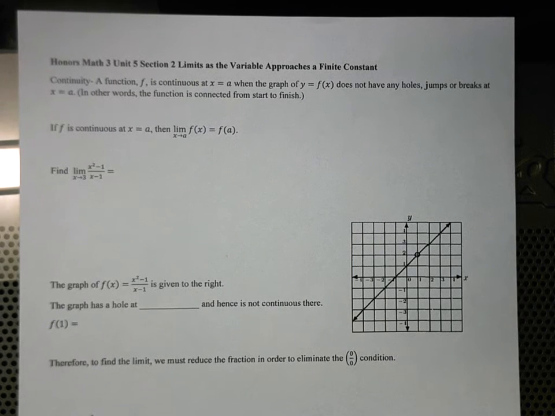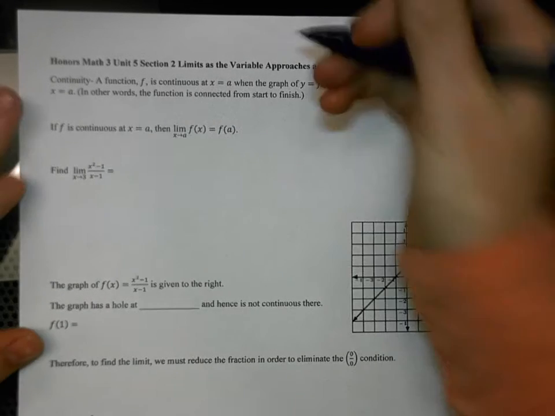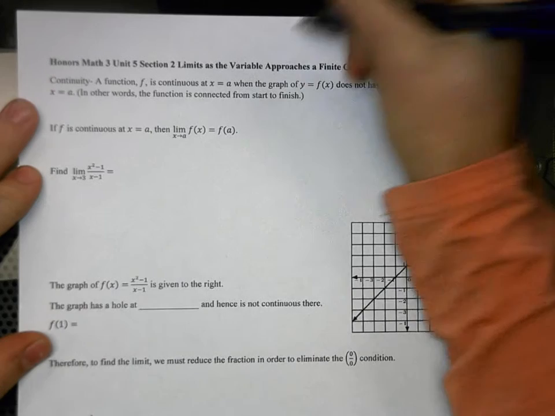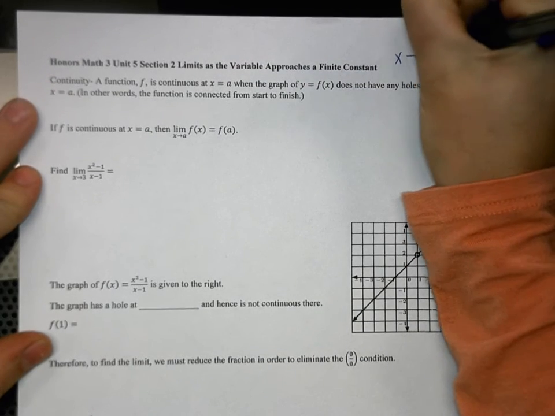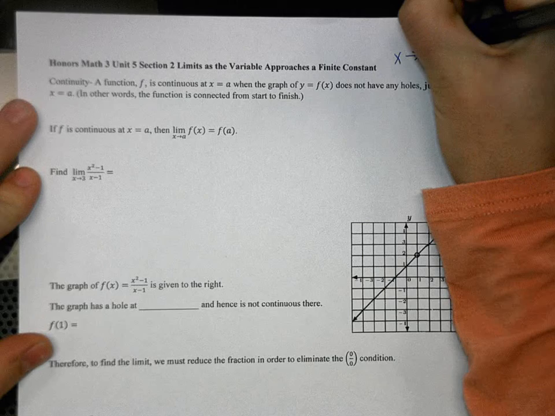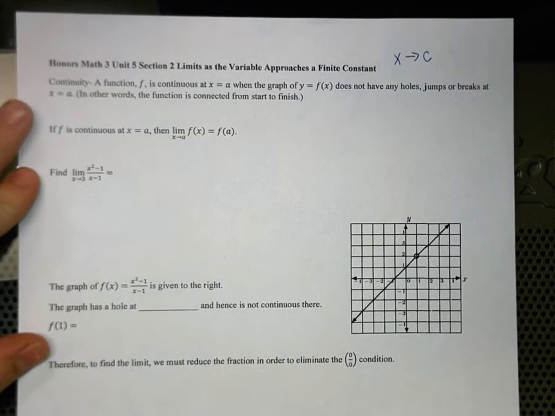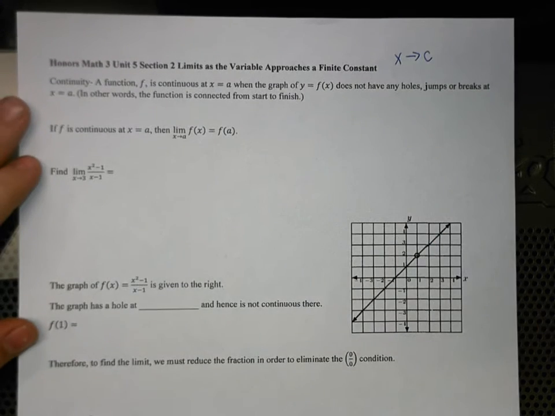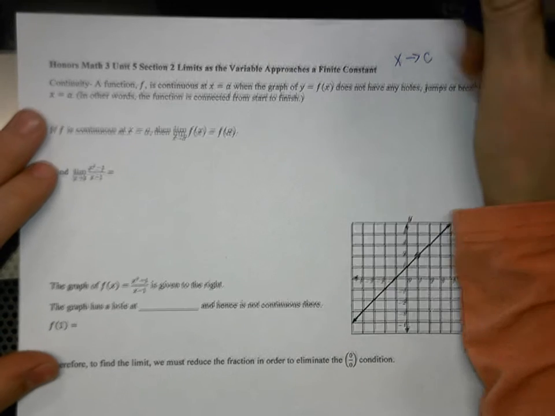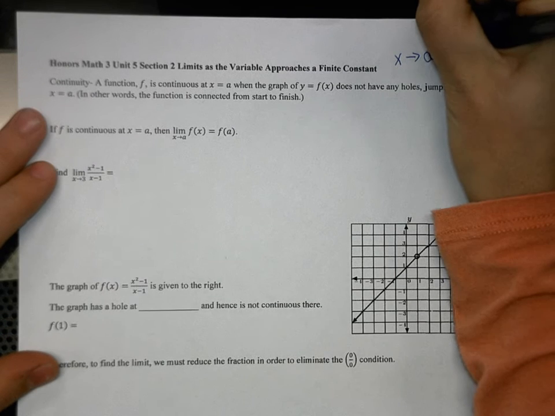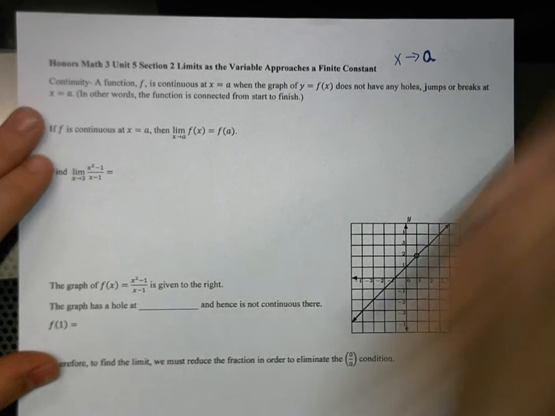This is Honors Math 3, Unit 5, Section 2 Notes. Limits as the variable approaches a finite constant. More specifically, we're going to be talking about when x approaches a constant. So we can talk about the constant a, since that's what's given below.